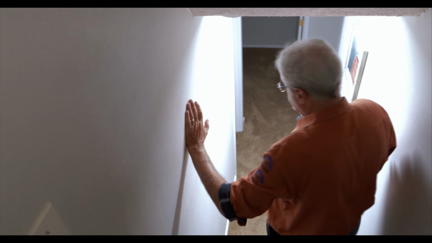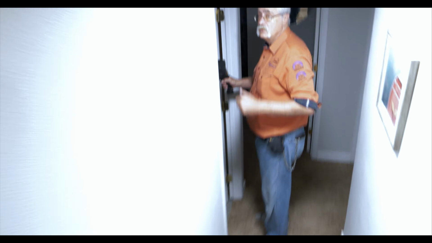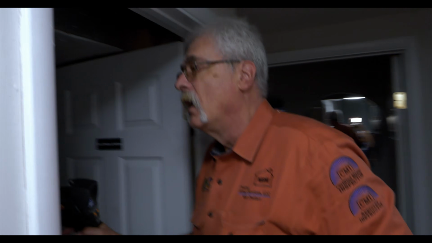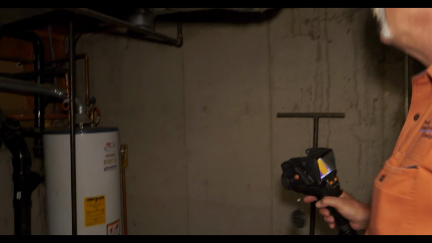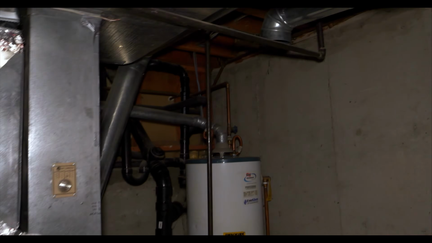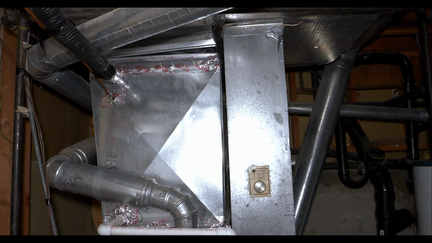Now this wall here, surrounding the utility room, is that wall that we saw upstairs. I don't know if the light on the camera, there doesn't seem to be a light in this room. But here's where your furnace is at, and your water heater, and they are both vented to the chimney.